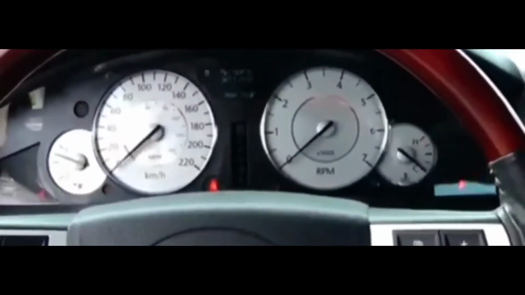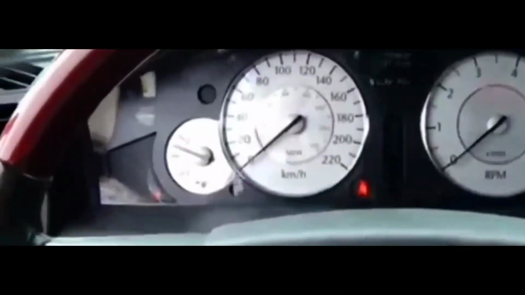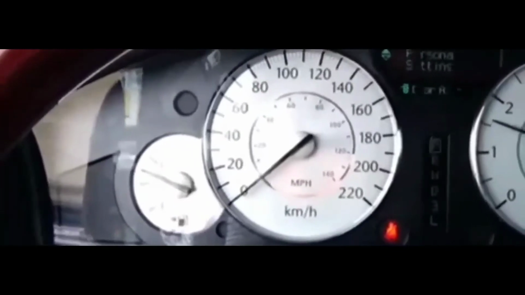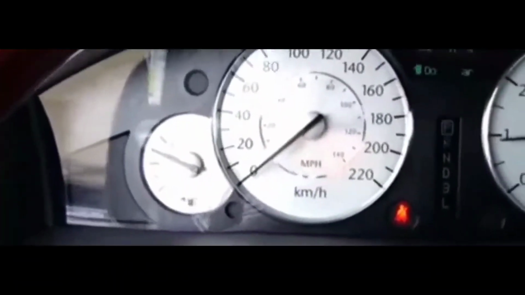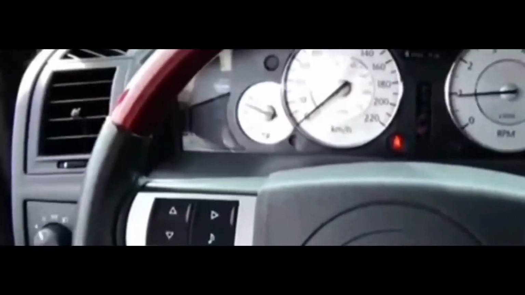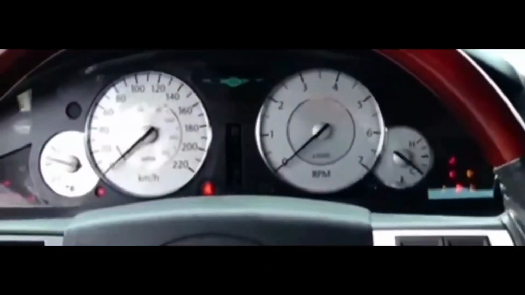What you want to do is a smoke test to make sure there are no leaks, because there are a bunch of vacuum tubes. You want to make sure that there are no vacuum leaks. That's the first thing you do.